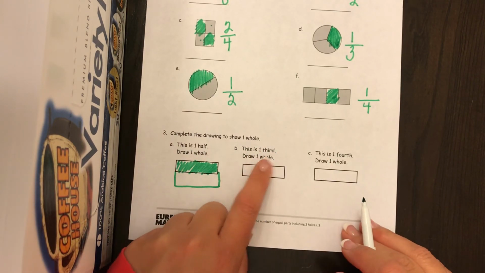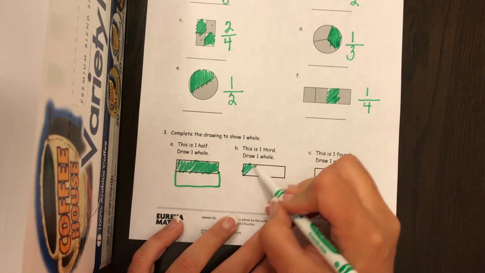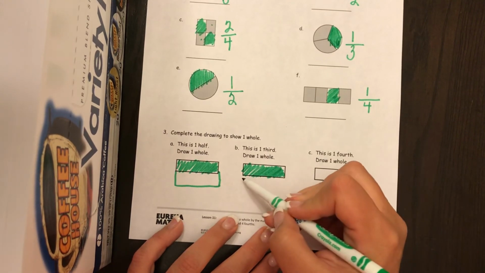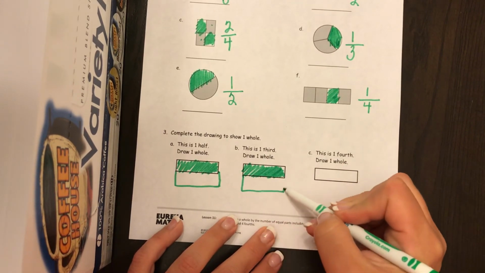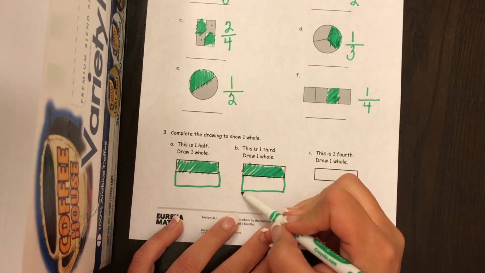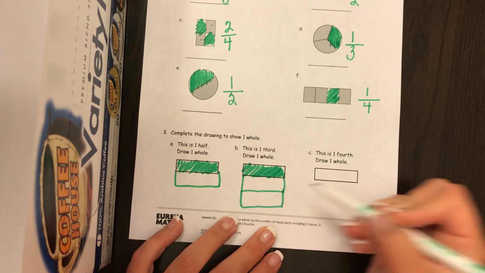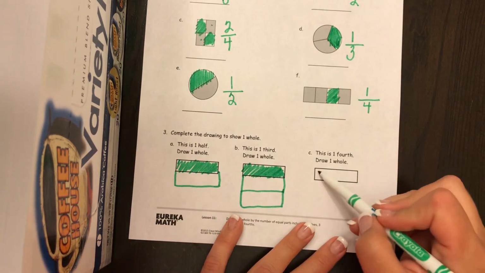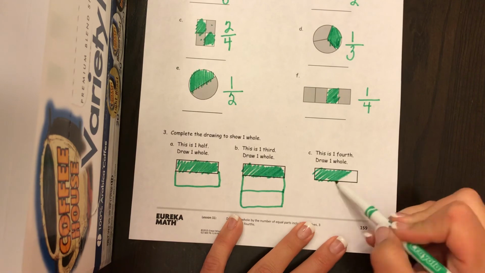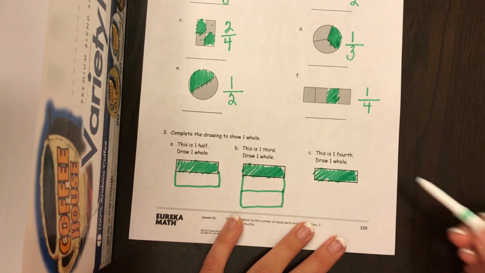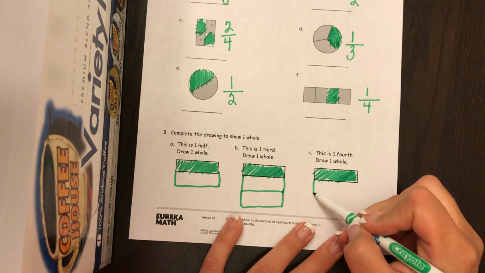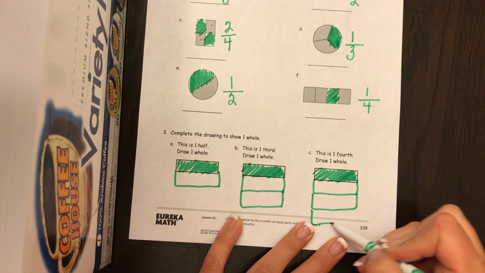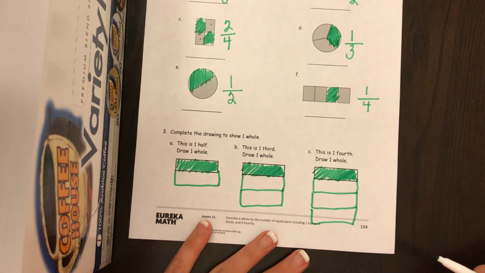This says this is 1/3. Okay, this is only 1/3 of what needs to be drawn. So I need to draw another one that's 2/3, and then another one that makes it 3/3. Okay, this is 1/4. This is the part they drew. Now I need to draw more to make 4/4, or 1 whole. 2/4, 3/4, 4/4 makes it 1 whole.